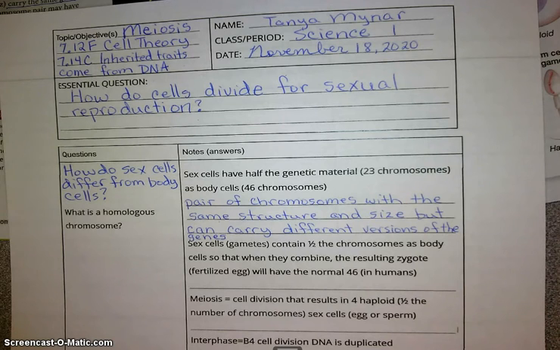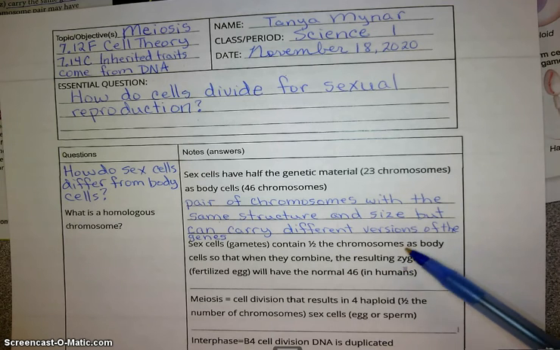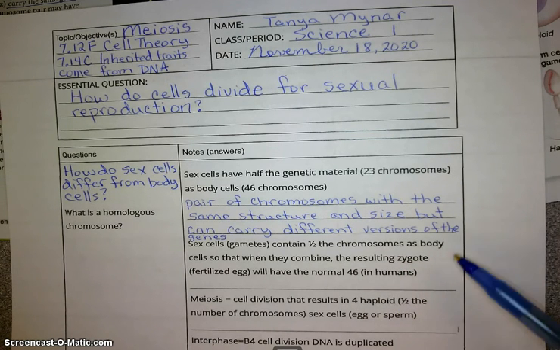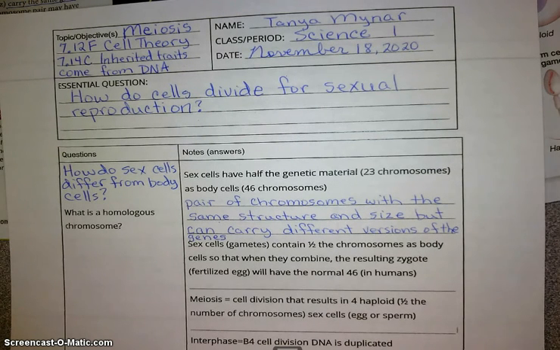Okay, hopefully your answer has something like this. It's a pair of chromosomes with the same structure and size, but they can carry different versions of the genes. It's the same genes, like for eye color, but it might be a different version, like brown eyes or blue eyes. The next answer says sex cells or gametes contain half the chromosomes as body cells, so that when they combine, the resulting zygote, which is a fertilized egg, will have the normal 46 chromosomes, which is in humans.